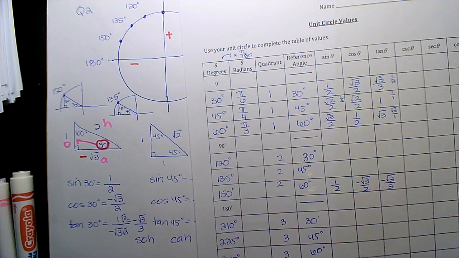You always build off the x-axis. You do not build your triangles off the y. That's because we're going to learn about coterminal angles, degrees or radians, and you build off the x-axis. So we kind of keep you thinking that same way.